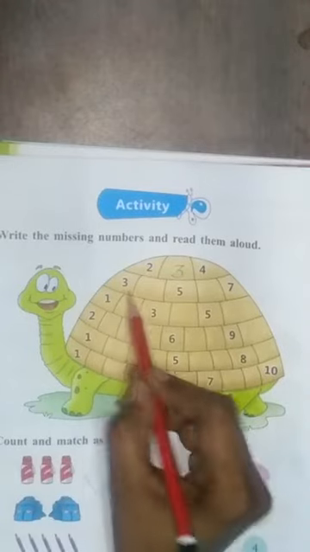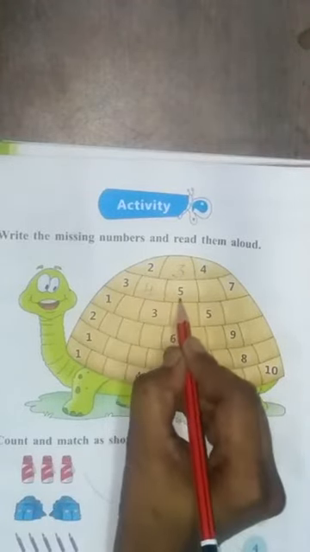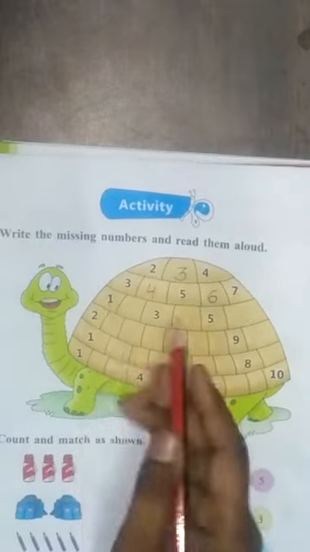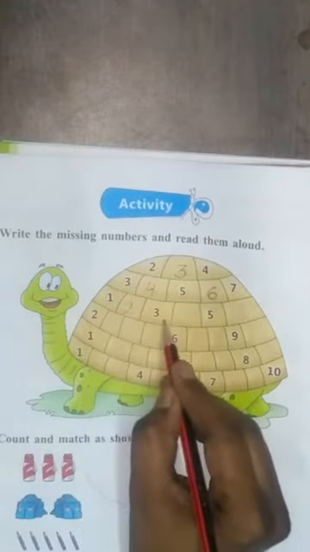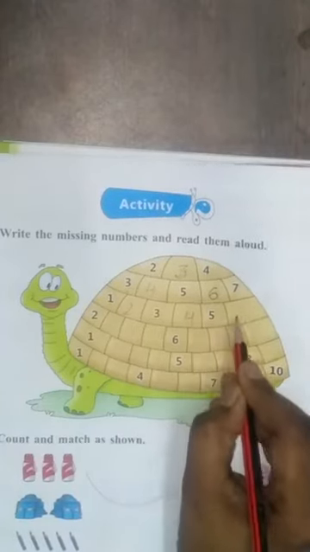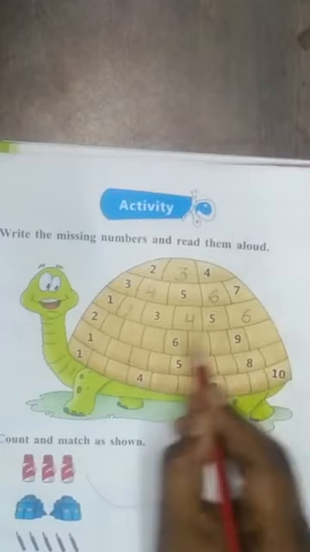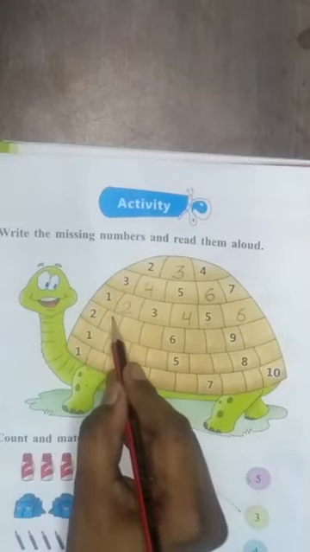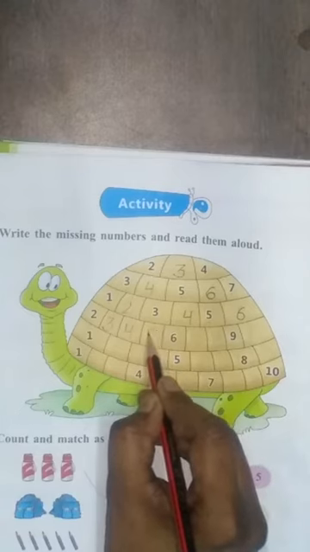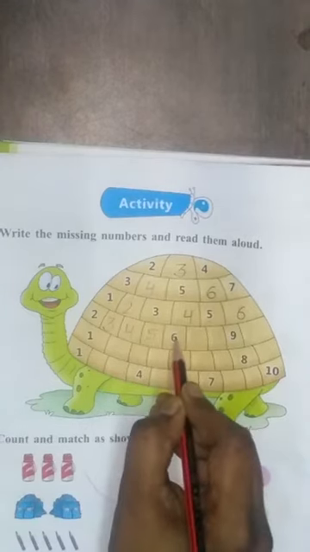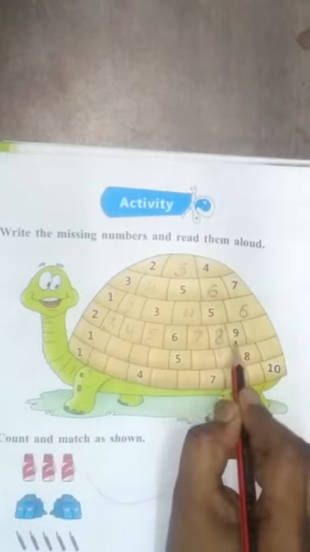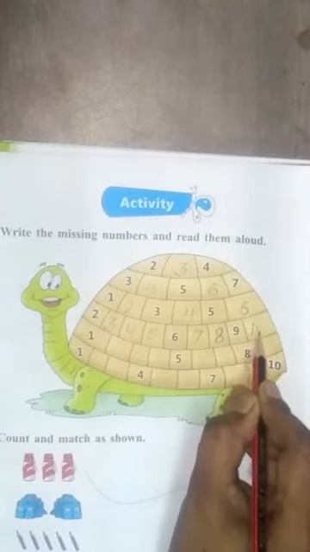After 3, 4, 5, 6, 7. 1, 2, 3, 4, 5, 6. 2, 3, 4, 5, 6, 7, 8, 9, 10.